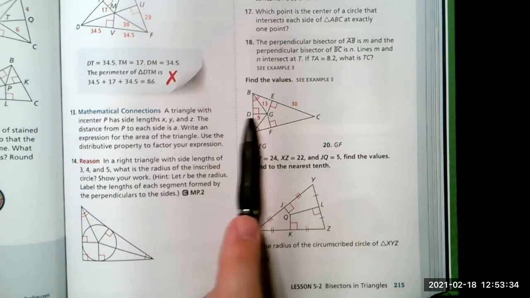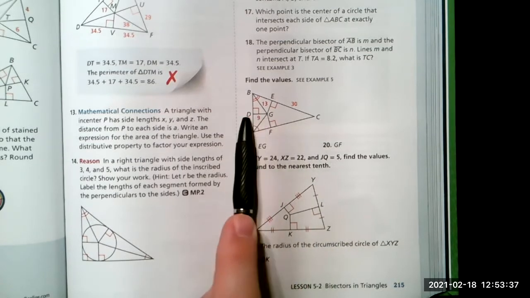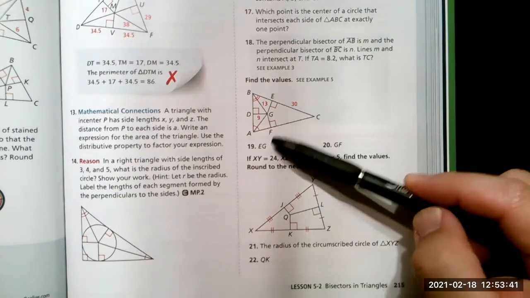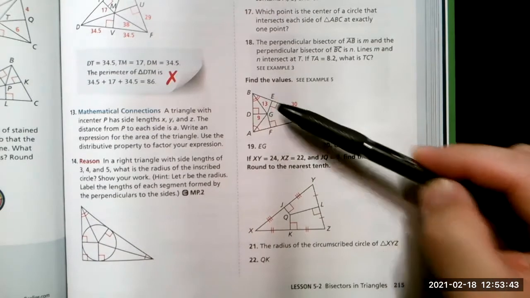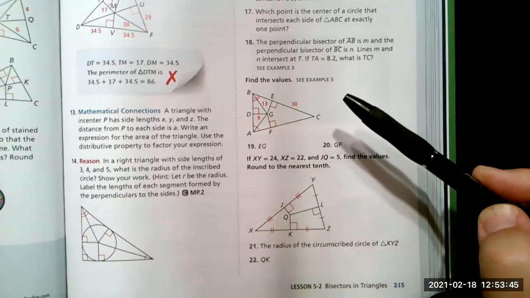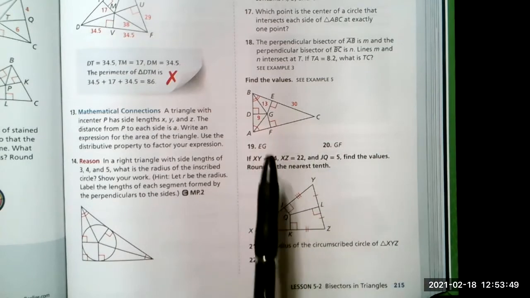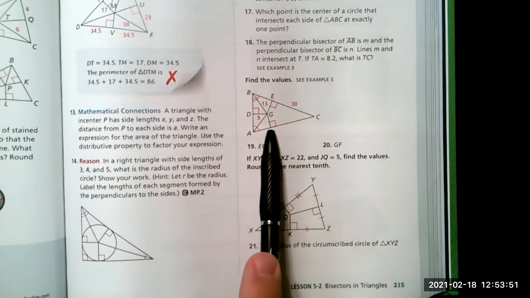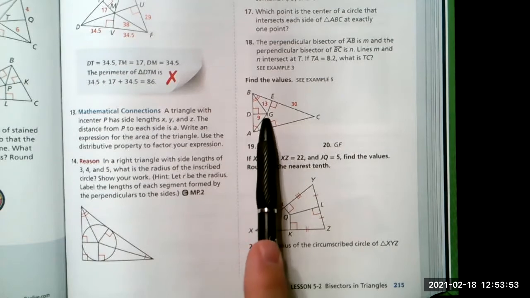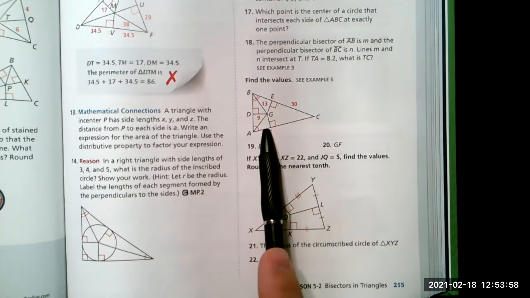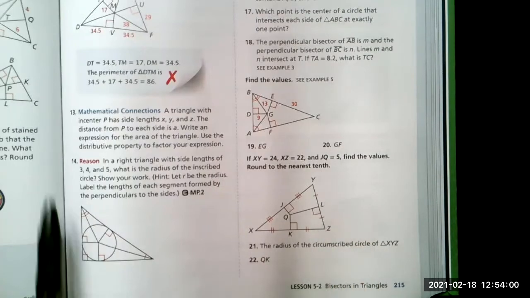So they're giving you one of the side lengths between G and D is 9. So I know that G and E, or E and G, whatever you want to call it, has to also be 9. They have to be the same distance. Okay. G and F is right here. So again, if G and E and G and D and G and F all are the same distance, then G and F also has to be 9.